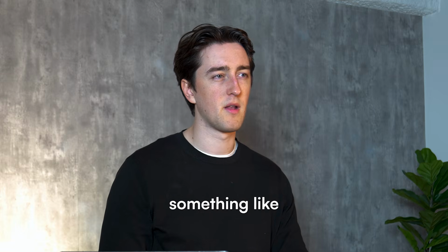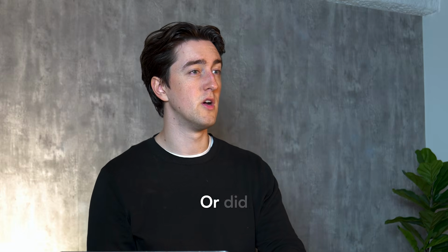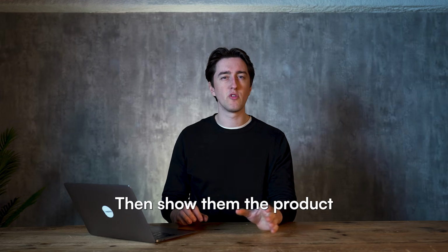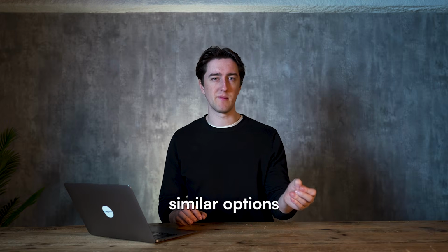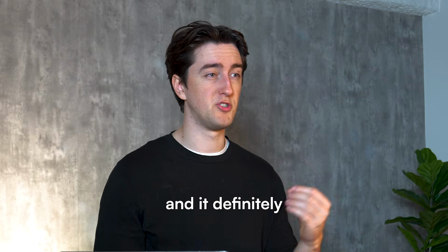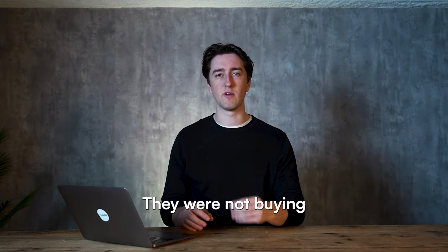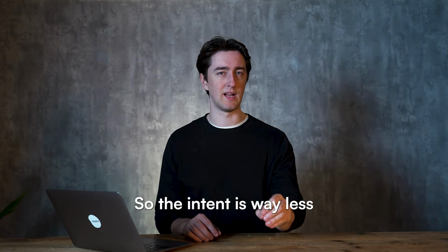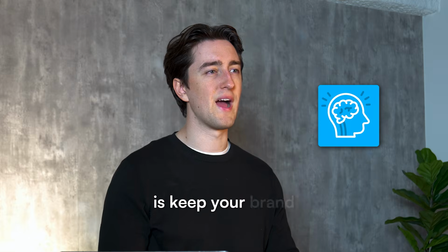You want to say something like, "Still thinking about this," or "Did you like what you saw?" Then show them the product they're looking at and a couple similar options that they might like. It's not as aggressive as abandoned cart flow, and it definitely shouldn't be. They were just browsing, they were not buying, so the intent is way less. All it's meant to do is keep your brand in their head.